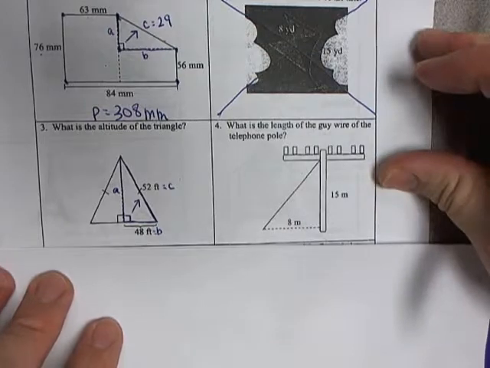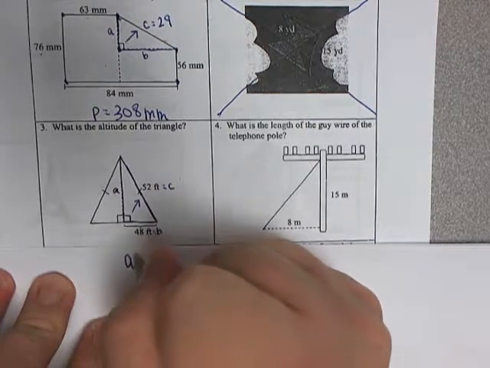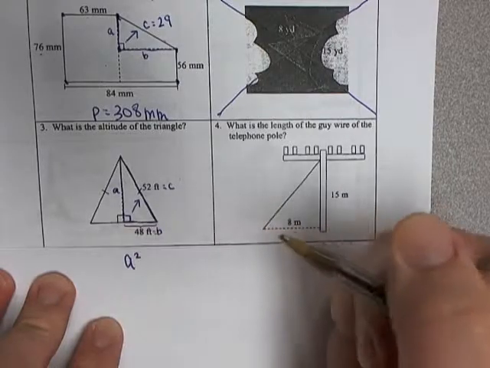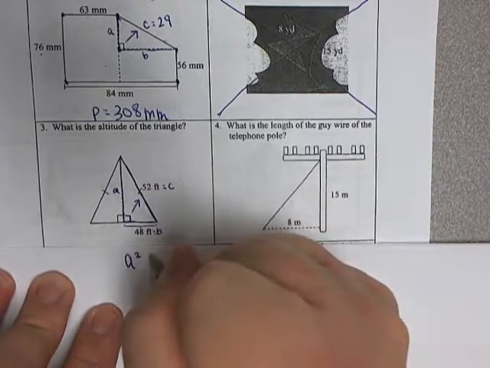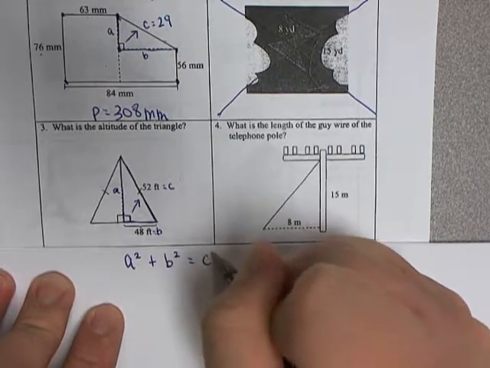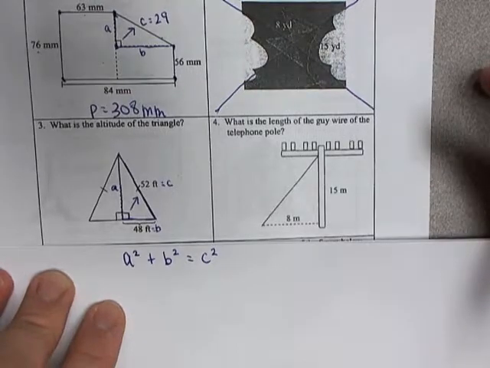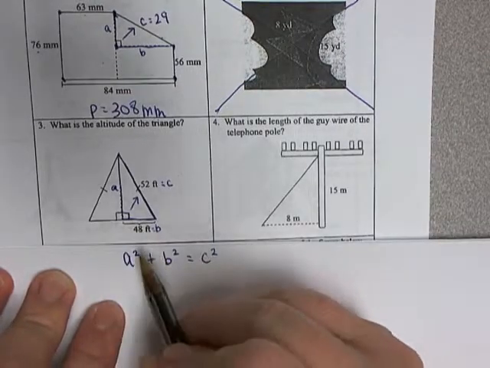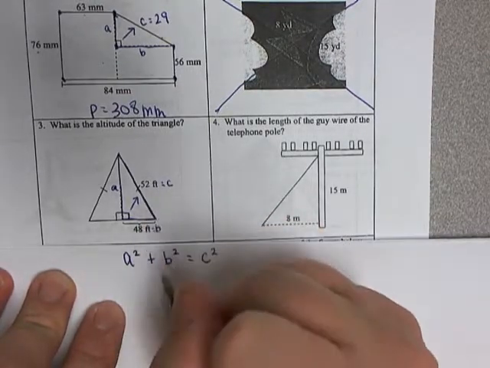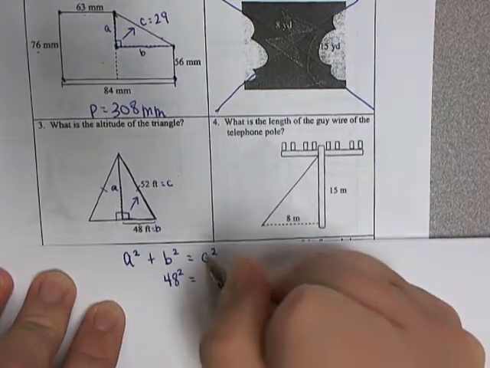So now let's plug in our measurements into our Pythagorean theorem. Let's write the Pythagorean theorem. So after you identify your A, B, and C in the triangle, I want you to get in the habit of rewriting the Pythagorean theorem, just like that. And now let's substitute our measurements that are given to us in the picture. So we have B is 48 feet squared.